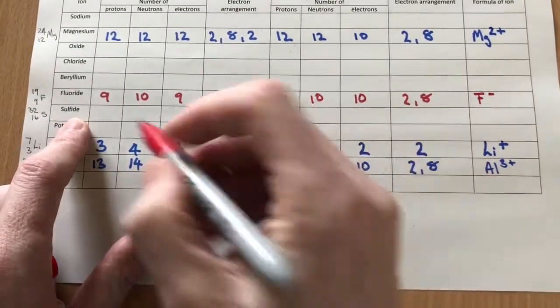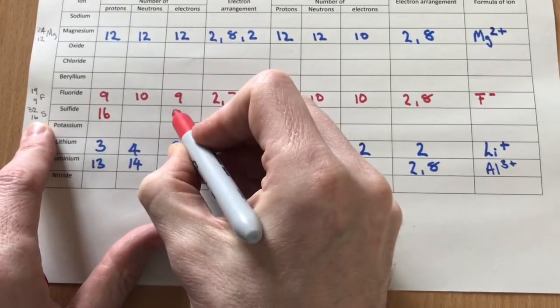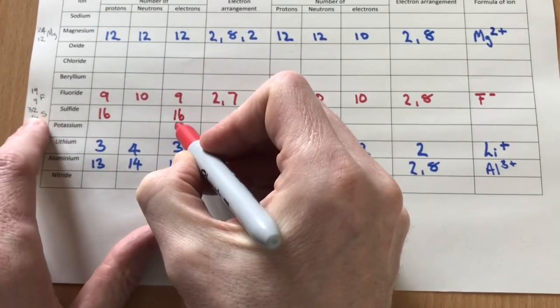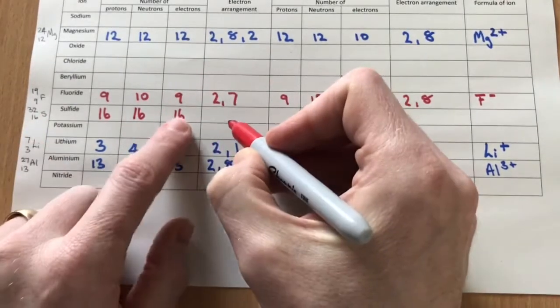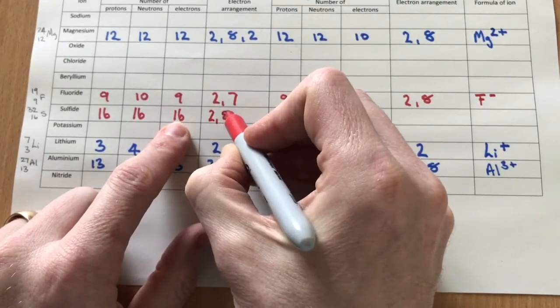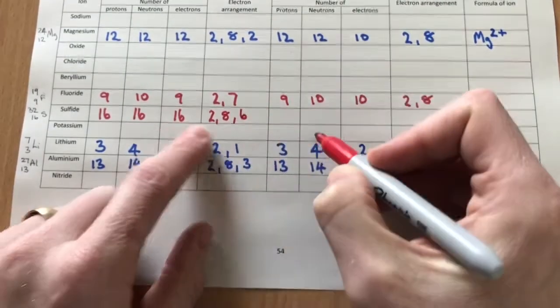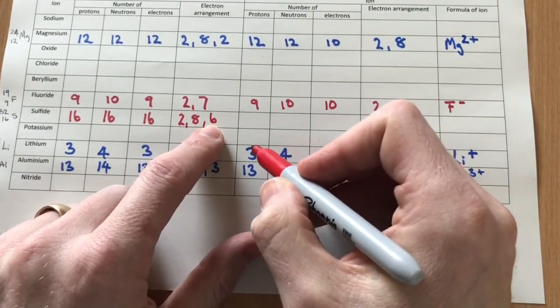Do the same here with sulfide. Sulfur is 32, 16, therefore 16 protons, 16 electrons. Difference between those two is the number of neutrons, which is also 16. Arranging 16 is 2 in the first, then I've got 8, and then I've got 6. This isn't stable. This needs to become 8. To become 8, it means it needs to gain 2 electrons.